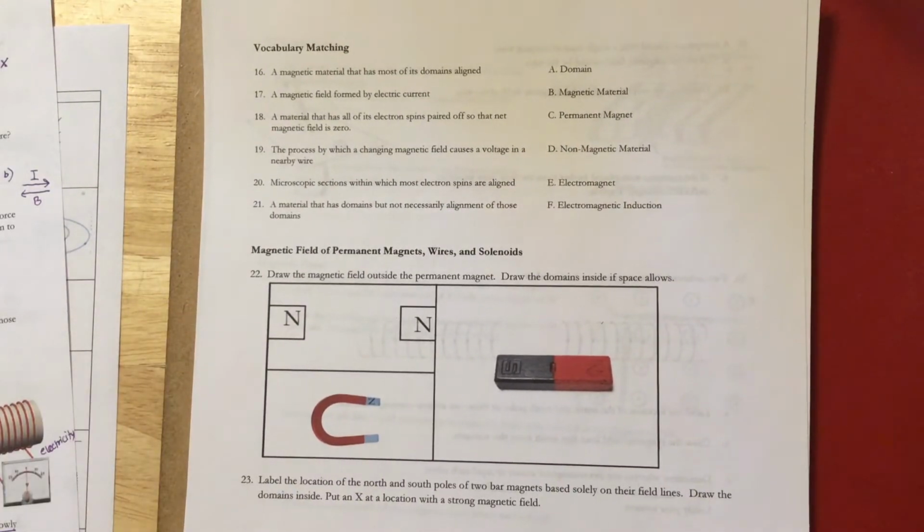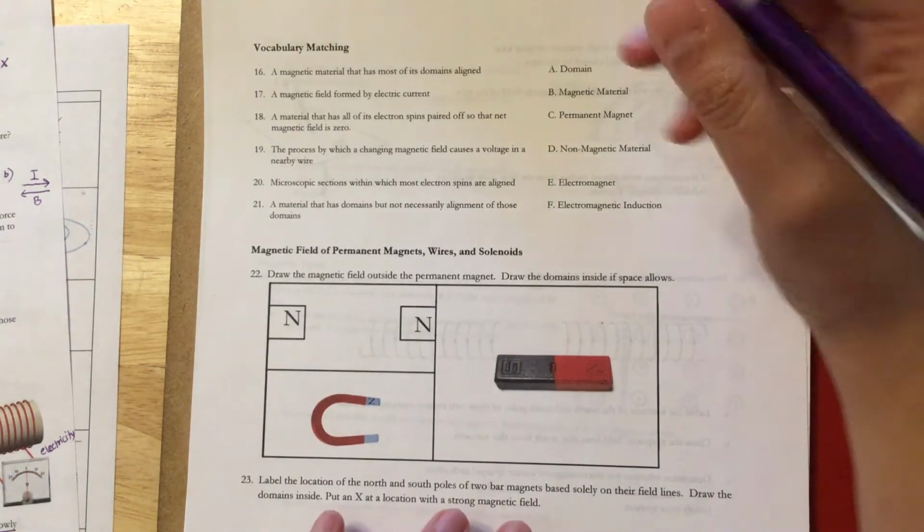Oh my God, guys, I have never asked a matching question, and it turns out this one's really hard to get them to match up nicely. So my bad on that.